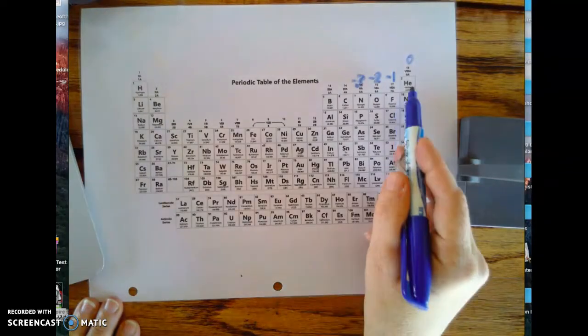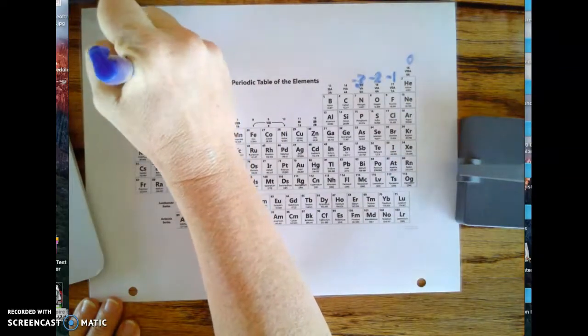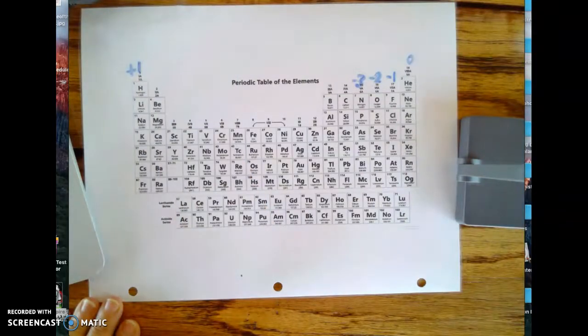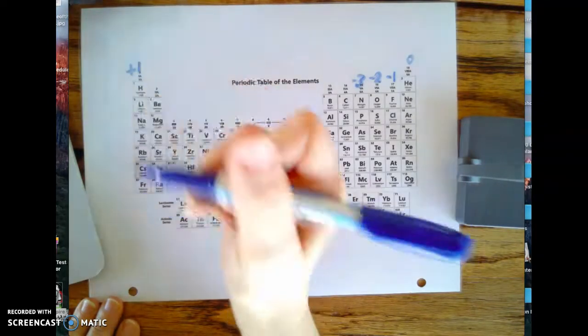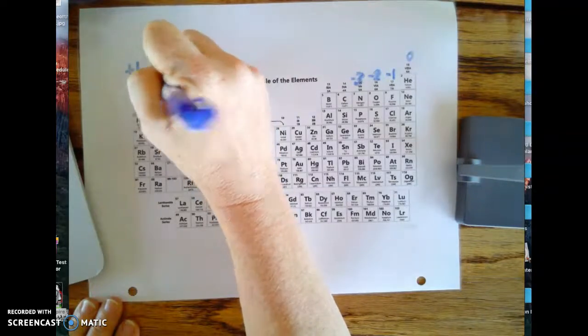And so lithium and all of the elements in lithium's group will do something similar to that, and they will form +1 ions. Beryllium, group 2: beryllium, magnesium, calcium, strontium, barium, they can lose 2 electrons to achieve a noble gas configuration.